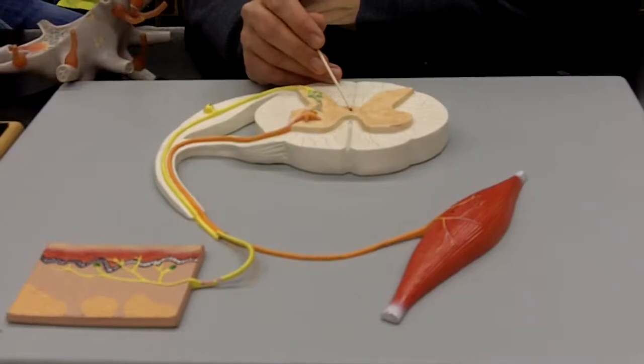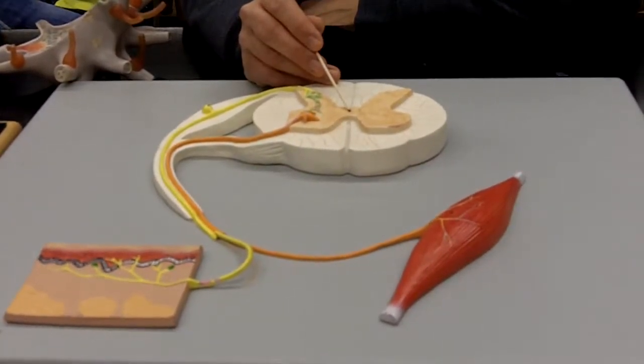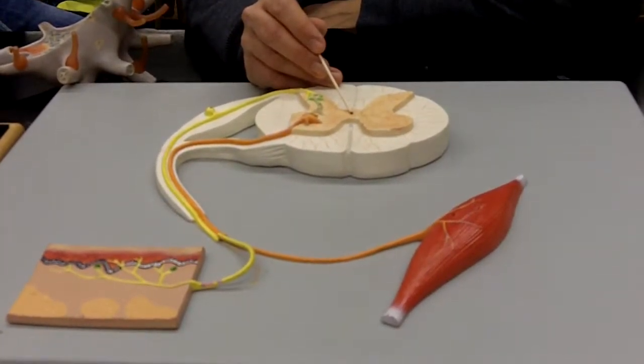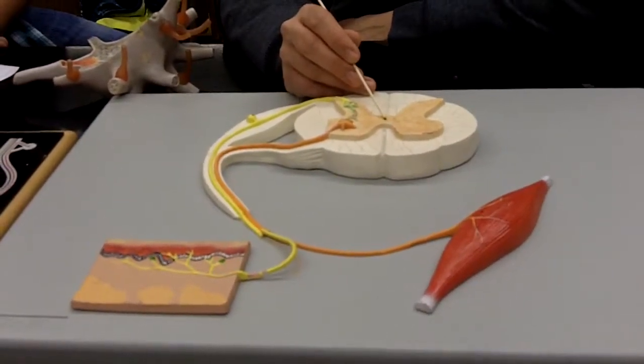Now this is one area where the cerebrospinal fluid is going to be located. So this is one area where the CSF is going to be located. We're going to talk about another area in a bit.